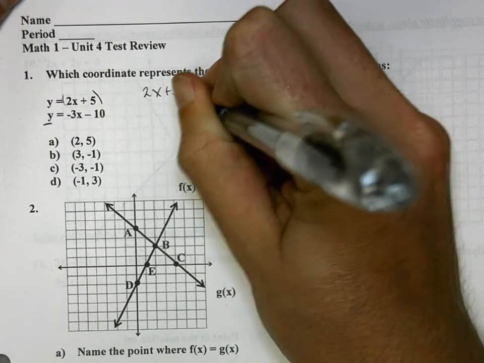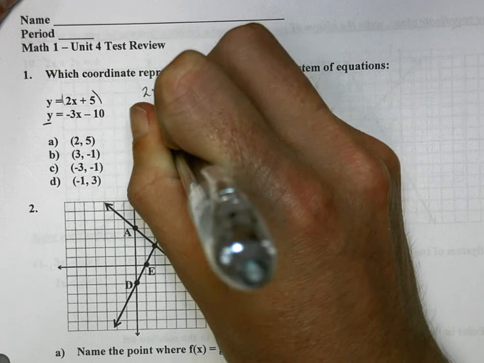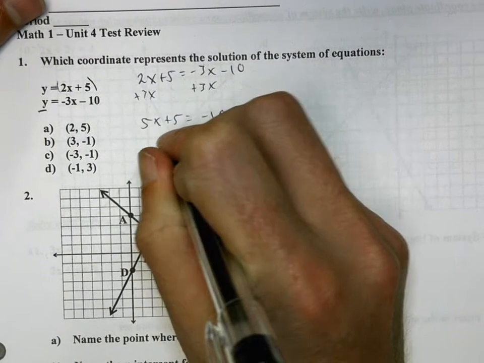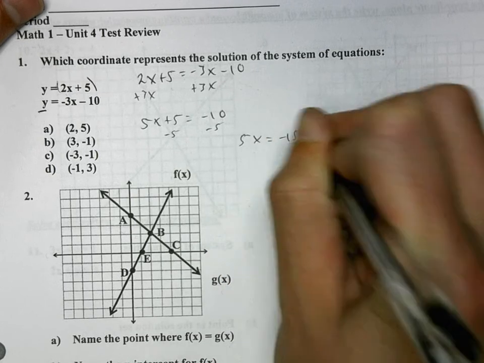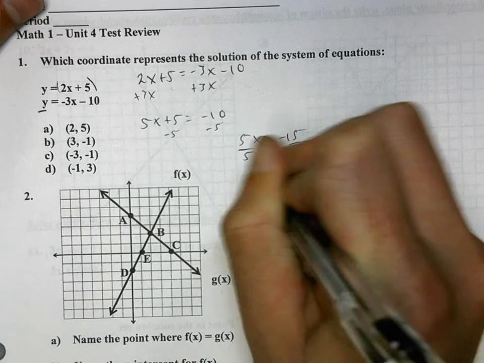So we're going to add 3x to both sides. So we get 5x plus 5 equals negative 10. And then we are going to subtract 5 from both sides. So 5x equals negative 15. Divide both sides by 5 to get x equals negative 3.